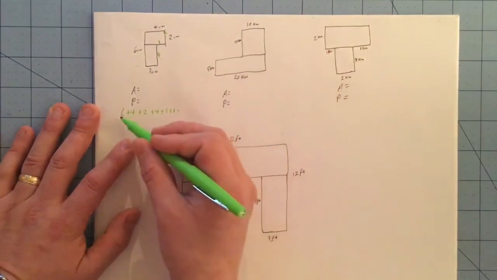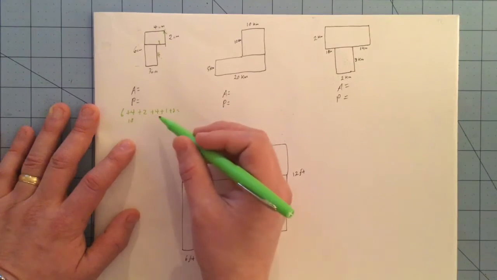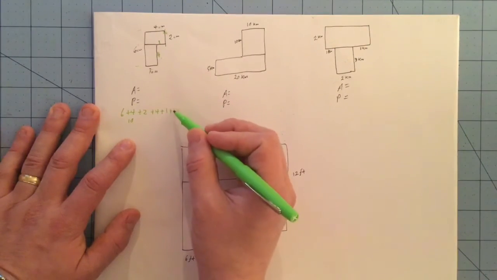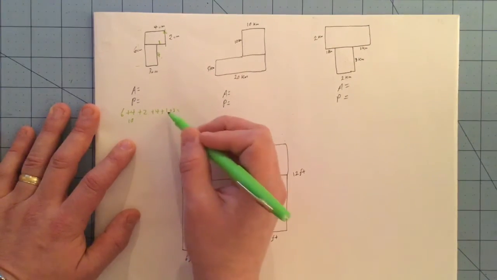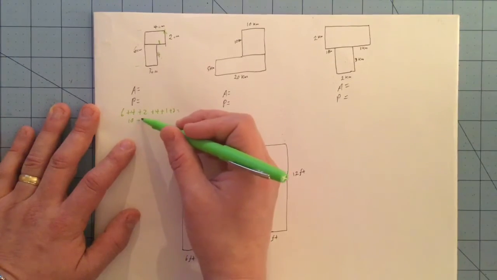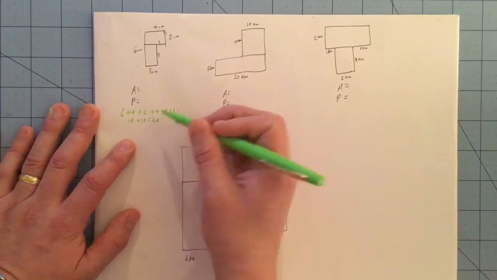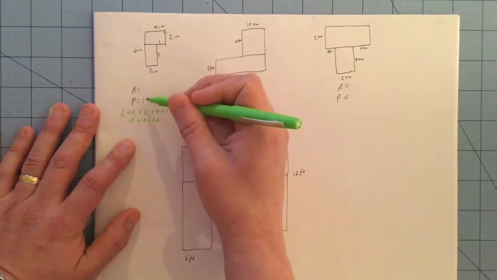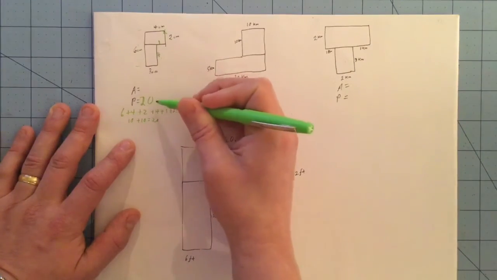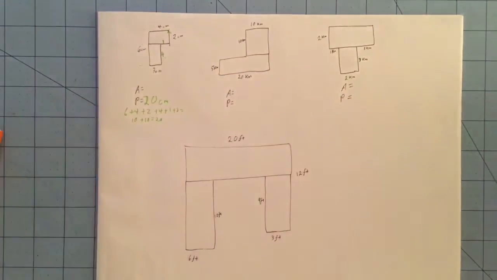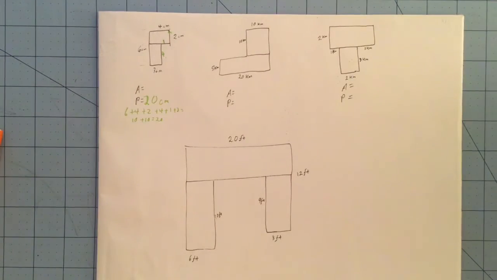Let's add those together. 6 plus 4 makes 10. That 2, that 4, that 1, that 3, that also makes 10. 10 plus 10 makes 20. My perimeter is 20 centimeters. Now let's look at area on that one.